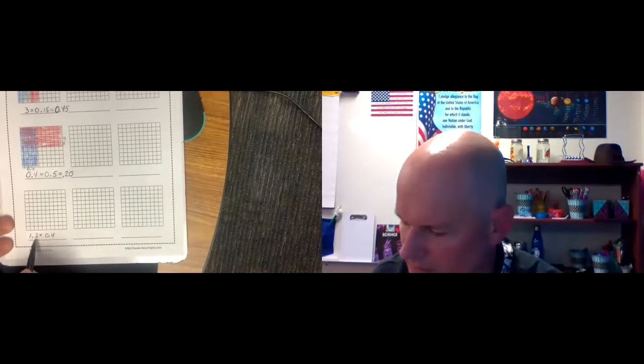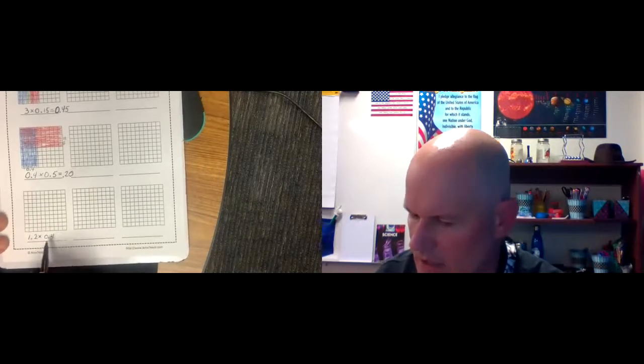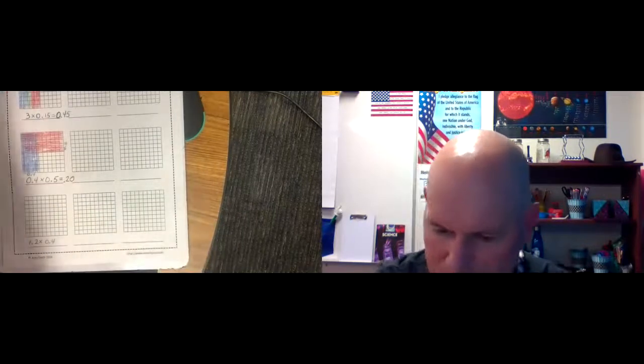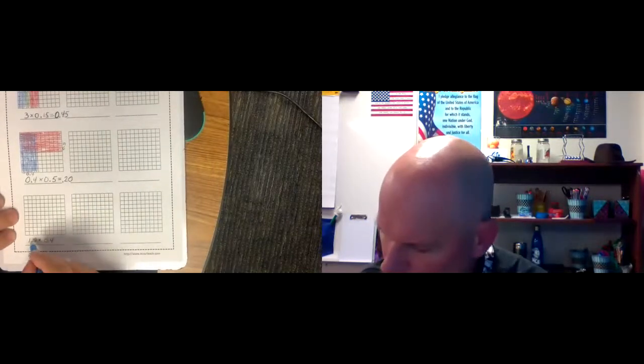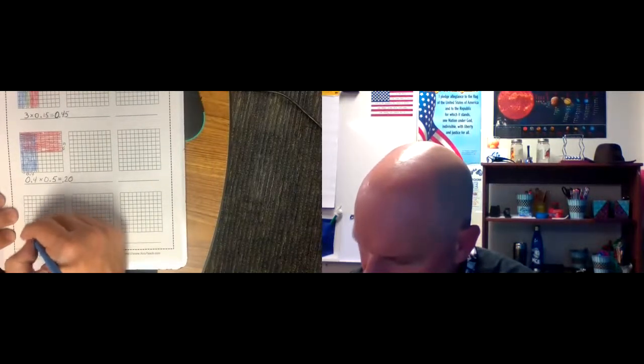Here we have 1 and 2/10. So we have more than one whole, 1 and 2/10 times 4/10. And we're going to work this the same way. I am going to choose a lighter blue here. And I'm going to go ahead and shade one whole square.